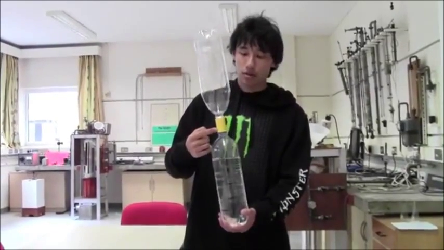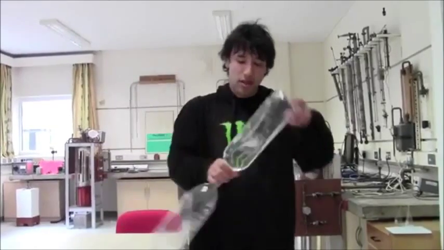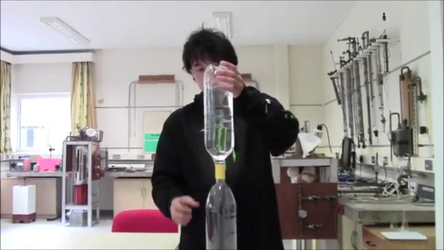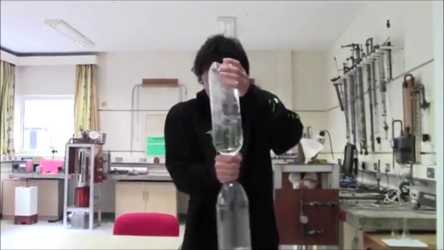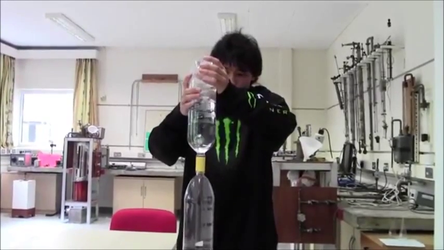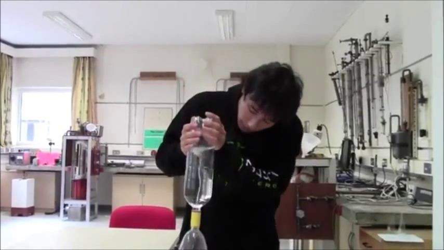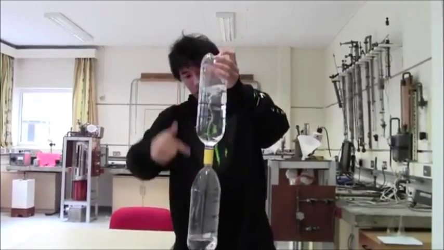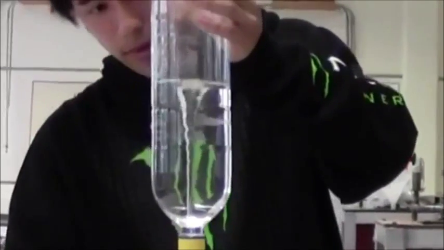Here we have a tornado tube connecting these bottles. As you can see, you turn it upside down, not much happens. You spin it though, and you get this lovely vortex created. You see the water goes down, the air comes up.